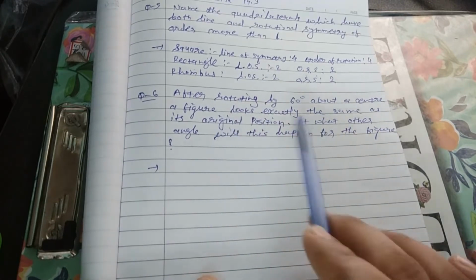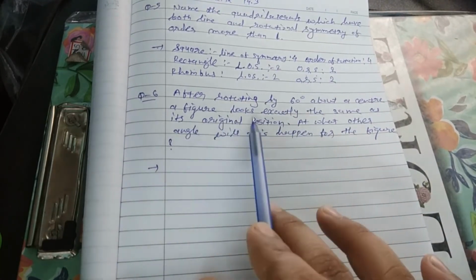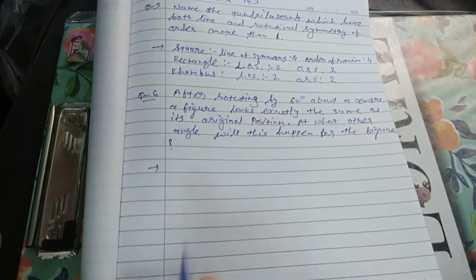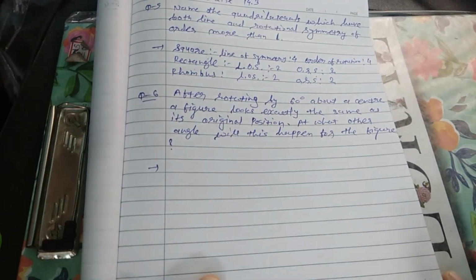After rotating by 60 degrees about a center, a figure looks exactly the same as its original position. At what other angles will this happen for the figure?